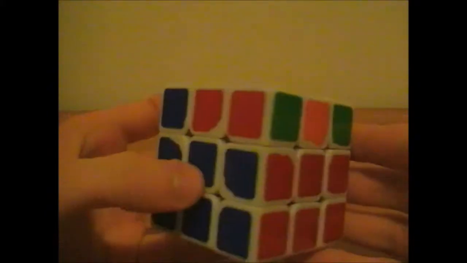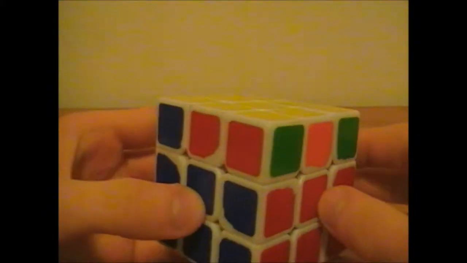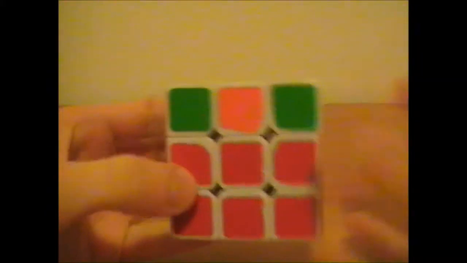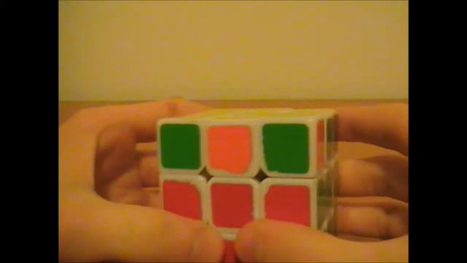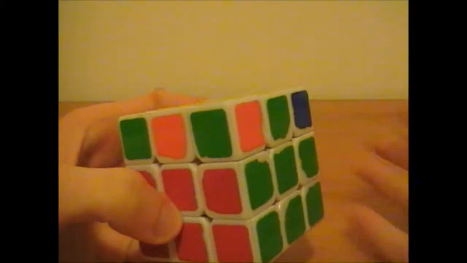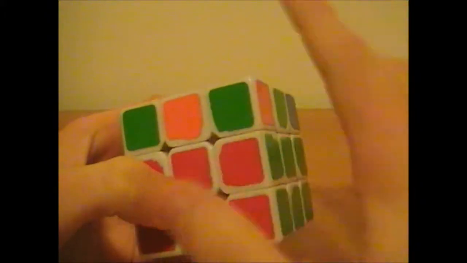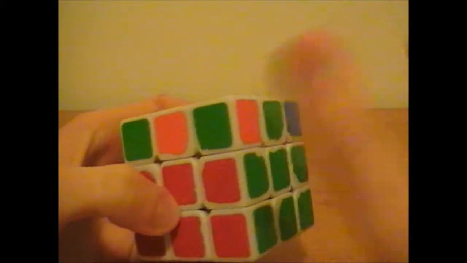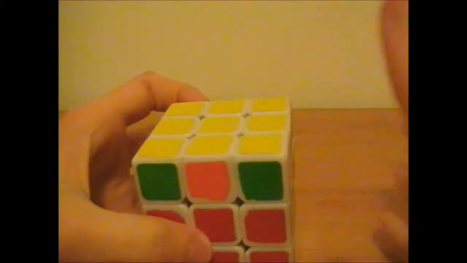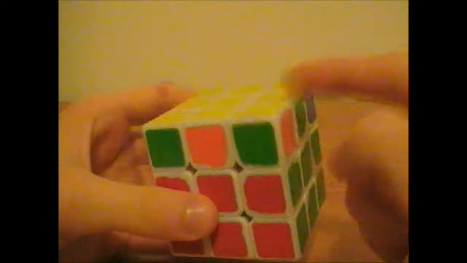Okay, so now we're going to move on to the next bit of four-look last layer, and this stage is going to be 2-look PLL. Now 2-look PLL is basically solving the corners and the edges properly, so they're actually being permuted. So they're being put into their correct positions in relation to each other. So first of all, the corners is what we're going to start off with.